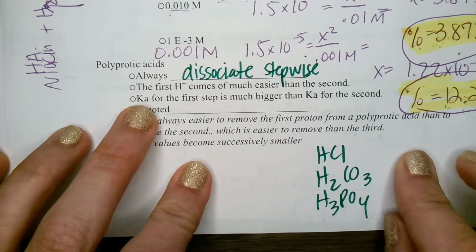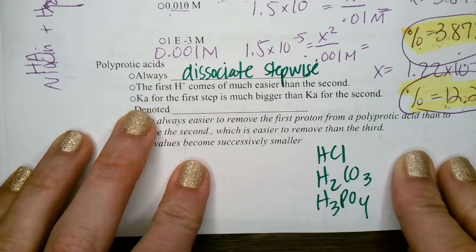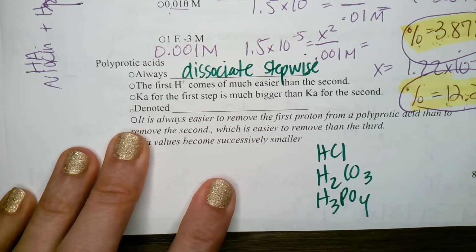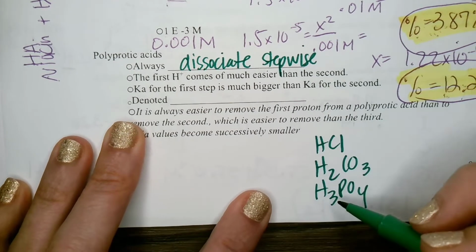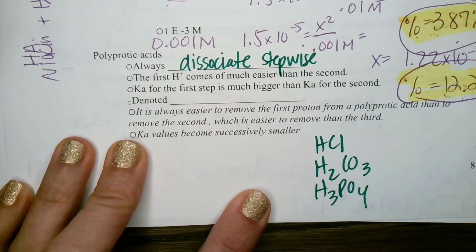So the first hydrogen comes off much easier than the second. Therefore, the Ka for the first step is much bigger than the Ka for the second step. And if there was a third proton, then the second comes off a bit easier than the third.